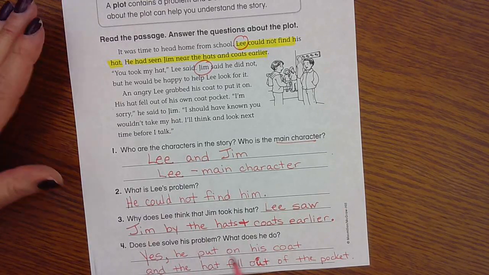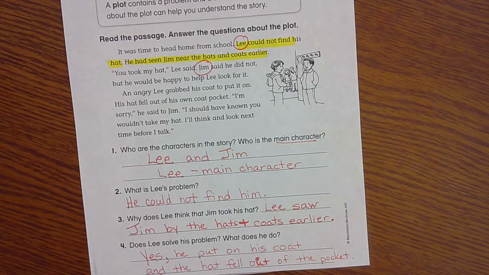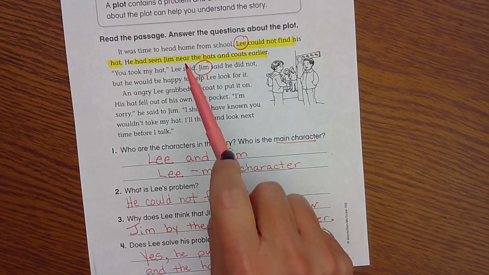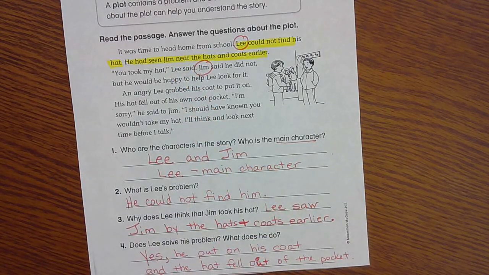The setting we haven't talked about. The setting is at school. And we can be pretty specific and say it's at school, maybe in a coat room. And we can even say it's at the end of the school day because they're heading home. So we know it's the end of the day. You might even have really been using your thinking voice, and you might have said, Mrs. Richards, they have hats and coats. I bet it could be winter time out. You were doing some really good thinking during that story.